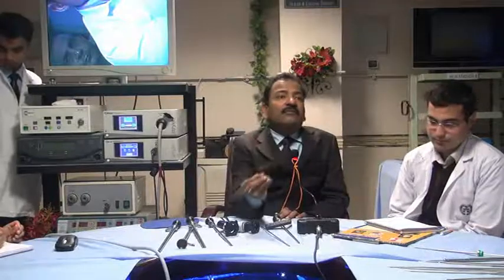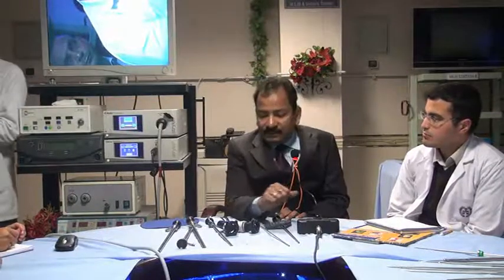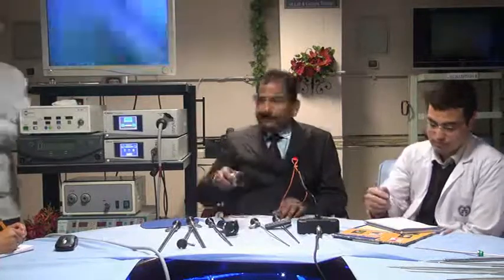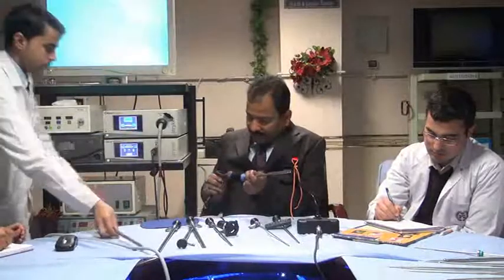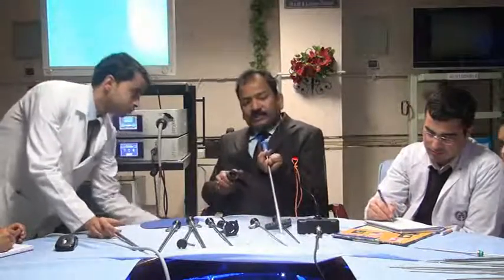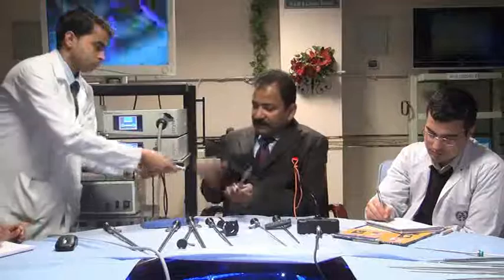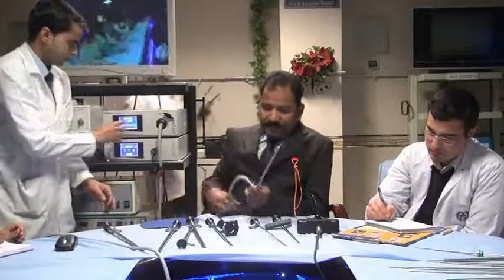So the beautiful color will remain in spite of bleeding, and at that time you will see the real change in the quality of the image. So I will demonstrate. Suppose we are attaching here, and then focusing, and then here.